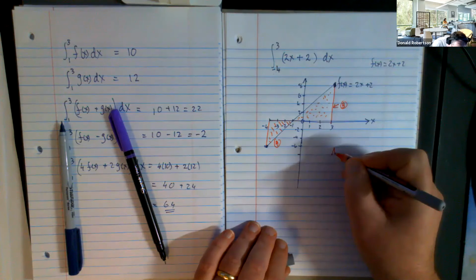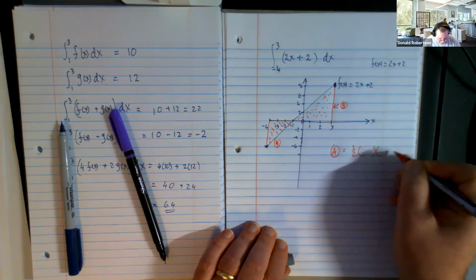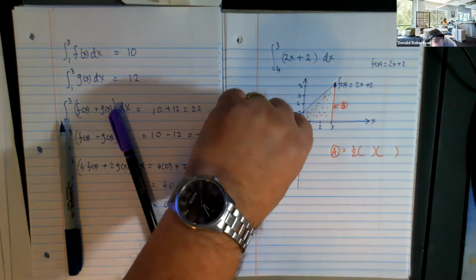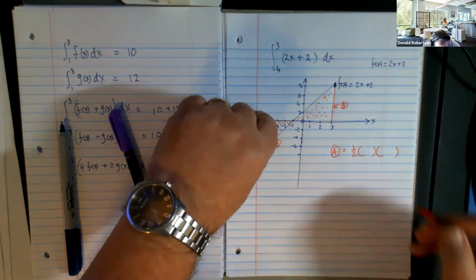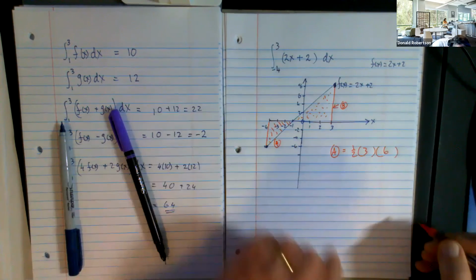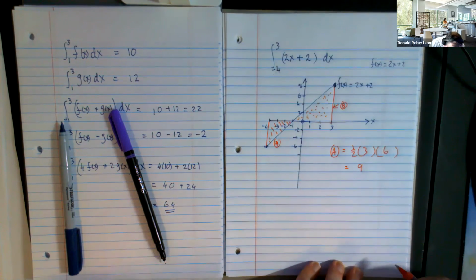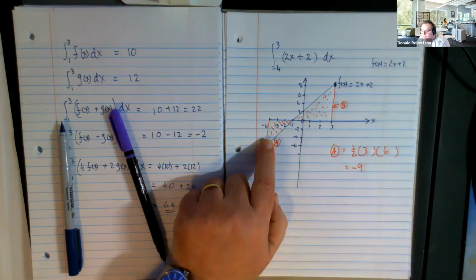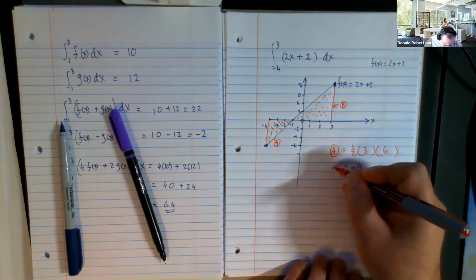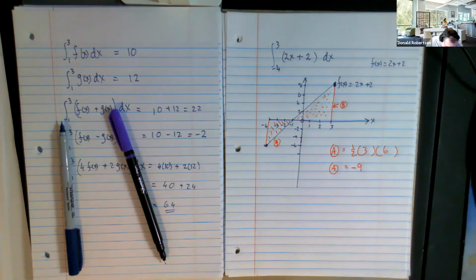So let's figure out how to get A. It's a triangle, so it's a half base times height, right? Now, the base is the distance from -1 to there, so that's 3. And the height is from here to here, which is 6. And that ends up being, I believe, 9. But because it's below, isn't it -9? So are we happy with this net area being -9?